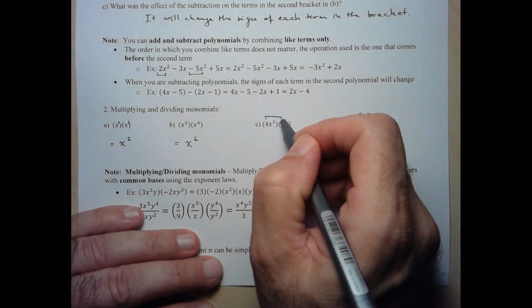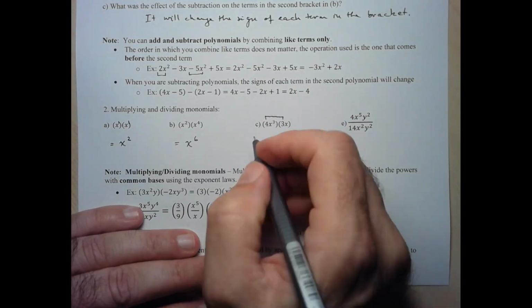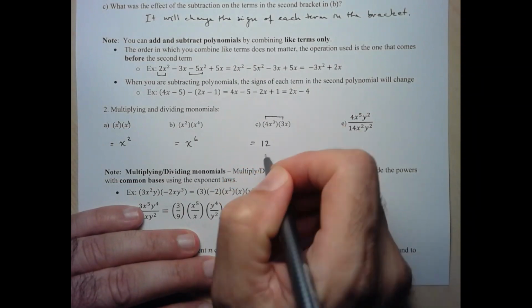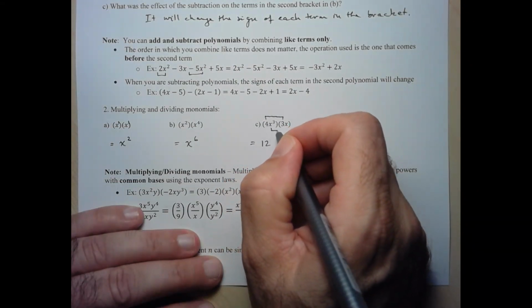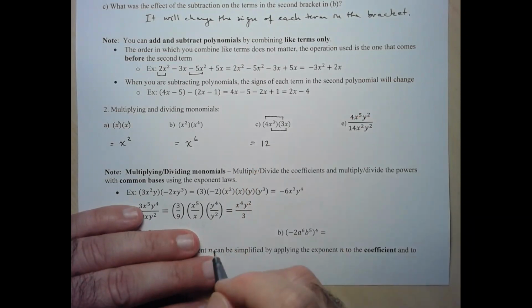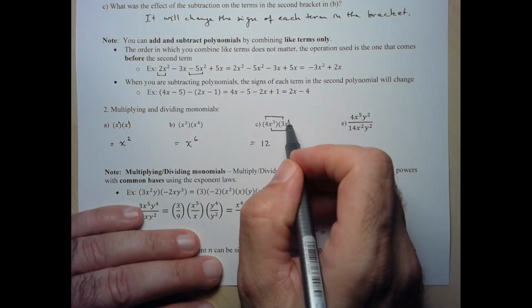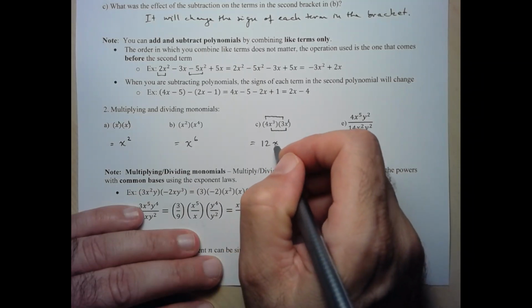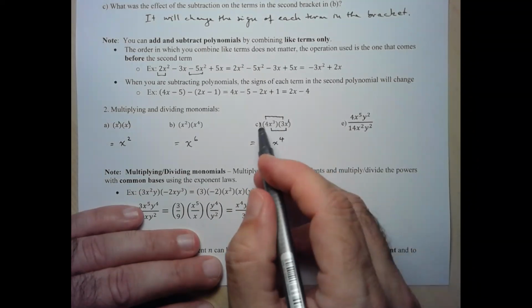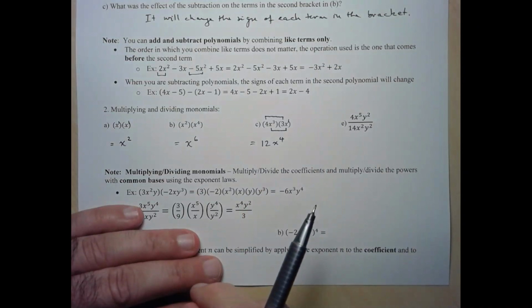We can multiply numbers. So 4 times 3, of course, is 12. And we know that we can multiply powers with the same base. So we've got x cubed times x, which is x to the 1. So that's x to the 4. And we see here how we can fairly easily simplify these expressions. All right?